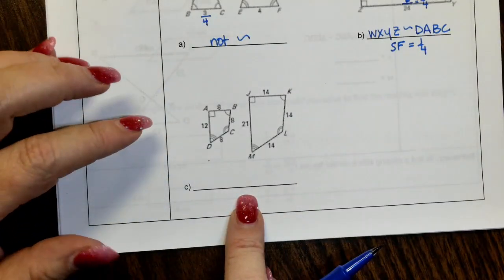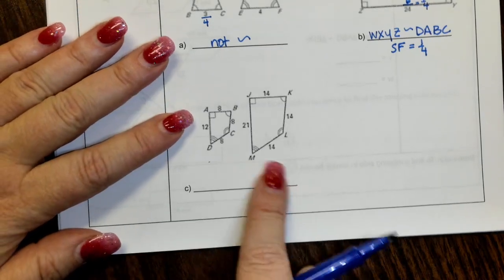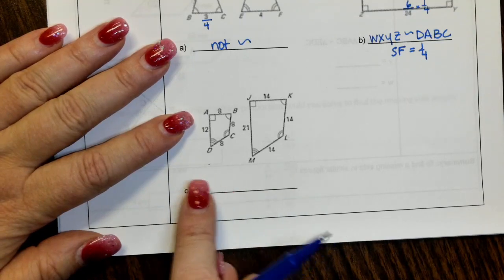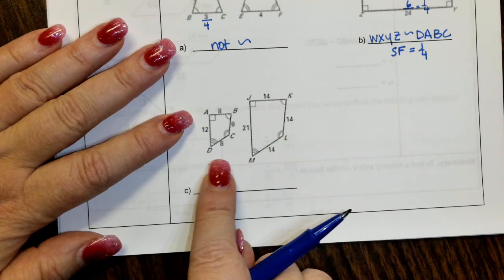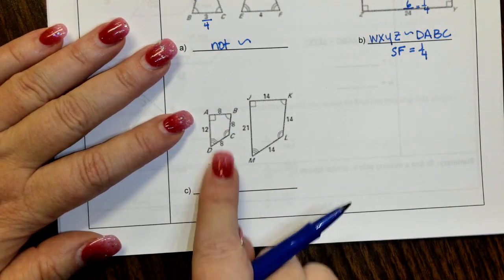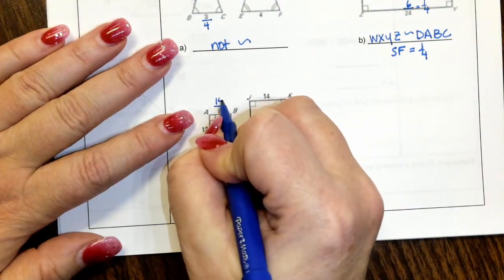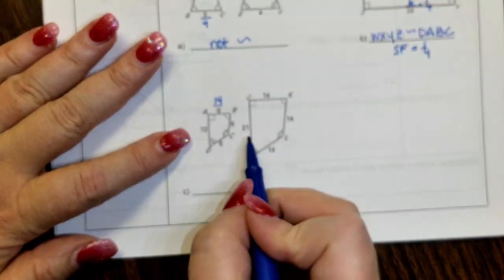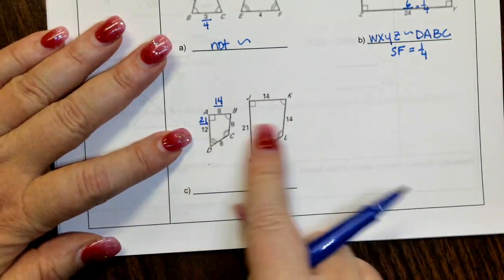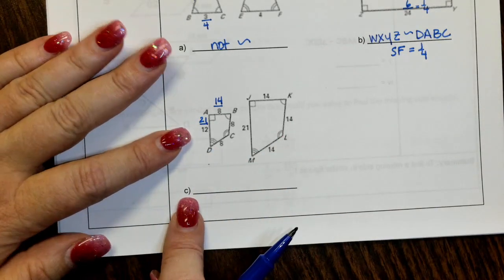So AB corresponds with JK. I'm going to put my 14 on top. 21 corresponds with 12. And notice that these are 8 and 14, these are 8 and 14, so they're all going to be the same. So we don't need to look at every single one of them or write down every single one of them. We did look at all of them, they're the same. So 14 over 8 reduces to 7 over 4. 21 over 12 reduces to 7 over 4. Since they have the same ratio, these shapes are similar.